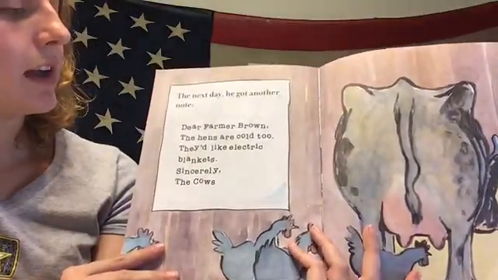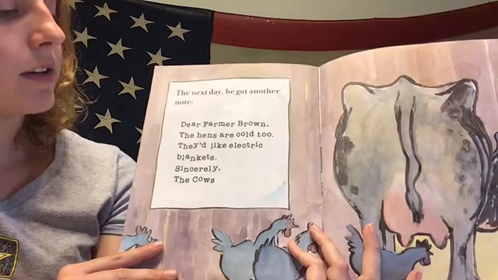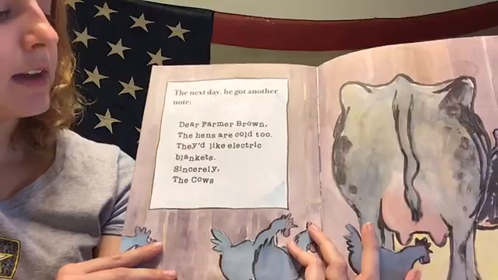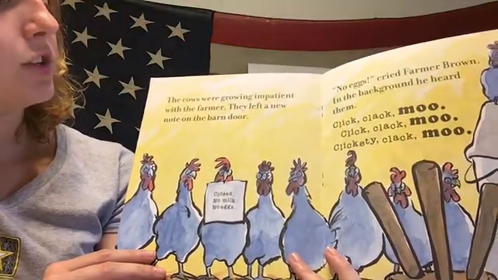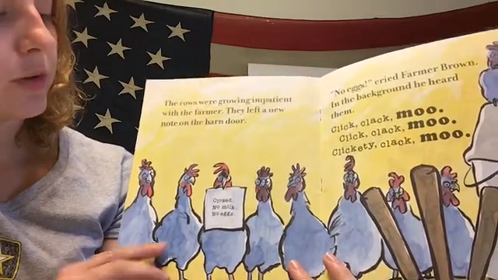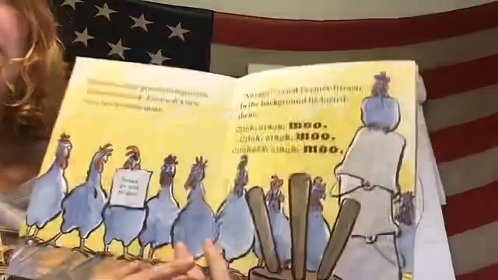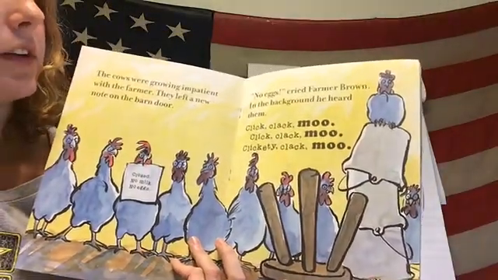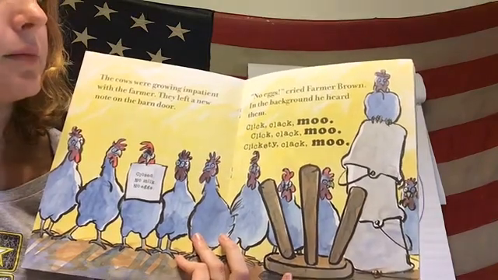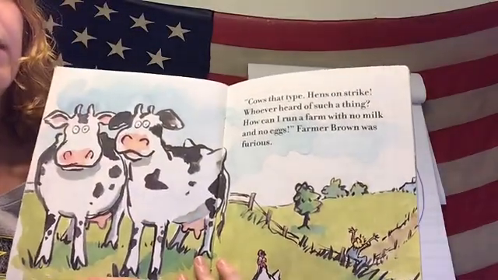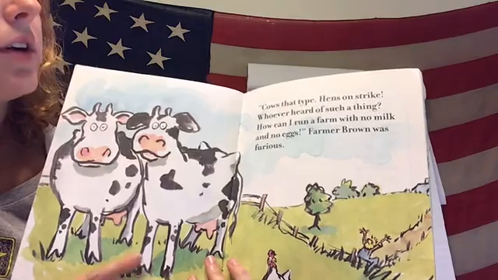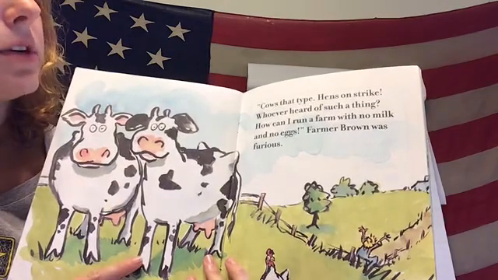The next day, he got another note. Dear Farmer Brown, the hens are cold too. They'd like electric blankets. Sincerely, the cows. The cows were growing impatient with the farmer. They left a new note on the barn door. Closed. No milk, no eggs. No eggs, cried Farmer Brown. In the background, he heard them. Click, clack, moo, click, clack, moo, clickety, clack, moo. Cows that type, hens on strike, who ever heard of such a thing? How can I run a farm with no milk and no eggs?